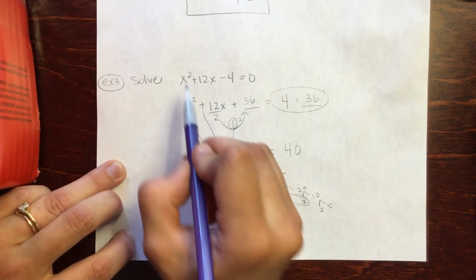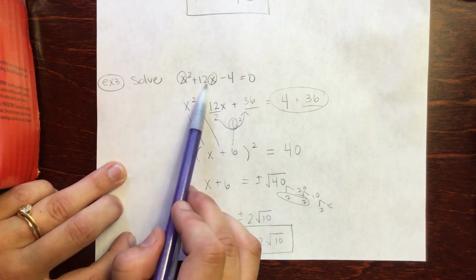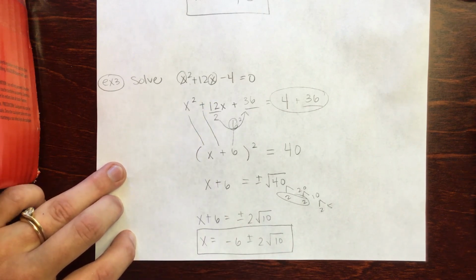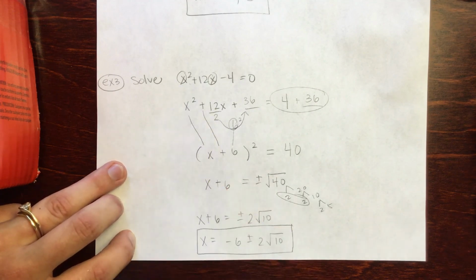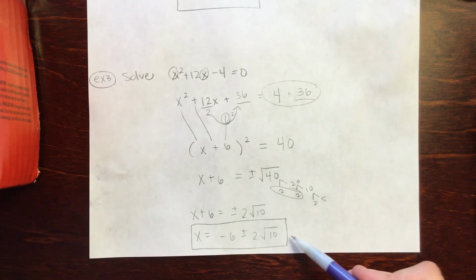We can check our work if we sub in negative 6 plus 2 square root 10, and for both of these x's we get a 0, and if we sub in negative 6 minus 2 square root 10, and for both of these x's we also get a 0. If we wanted to check our x-intercepts, that would be what these 2 numbers are.